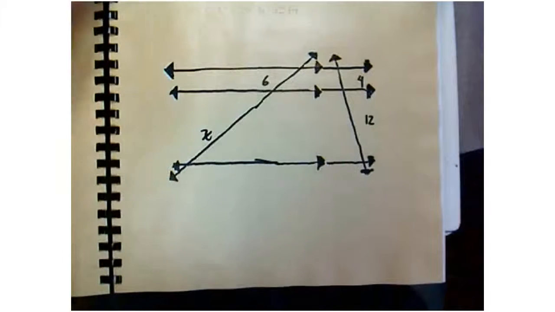So how are you going to solve this? Cross multiply. Cross multiply. All right. What are we going to multiply? 6 times 12. So how I did it first, x over 6 and 12 over 4, that's 72 over 4. 72 divided by 4 is 18. All right. You need to write these out most likely.